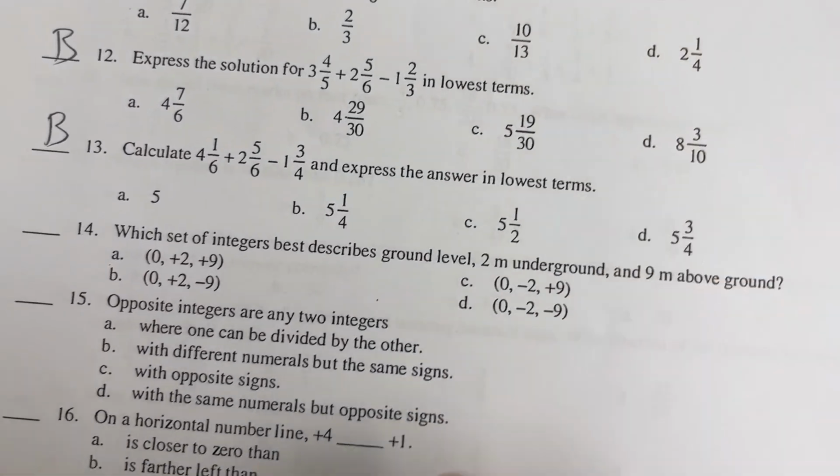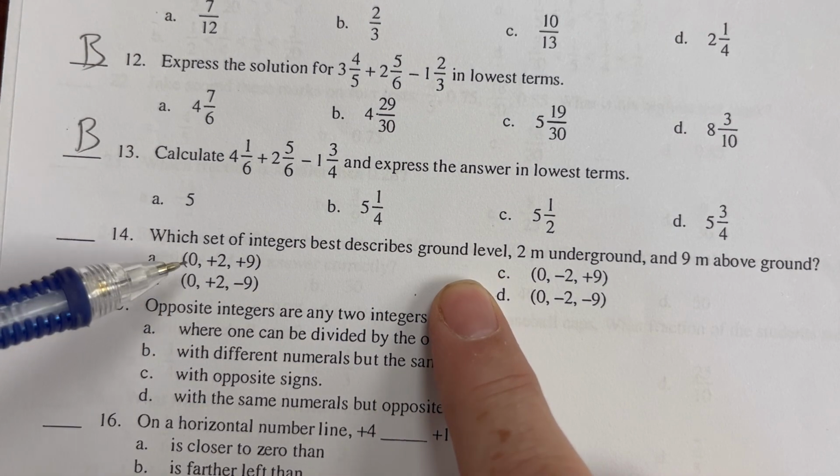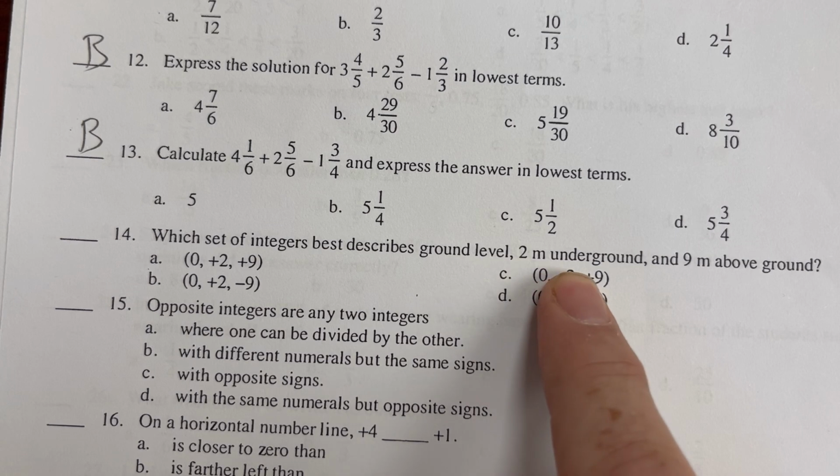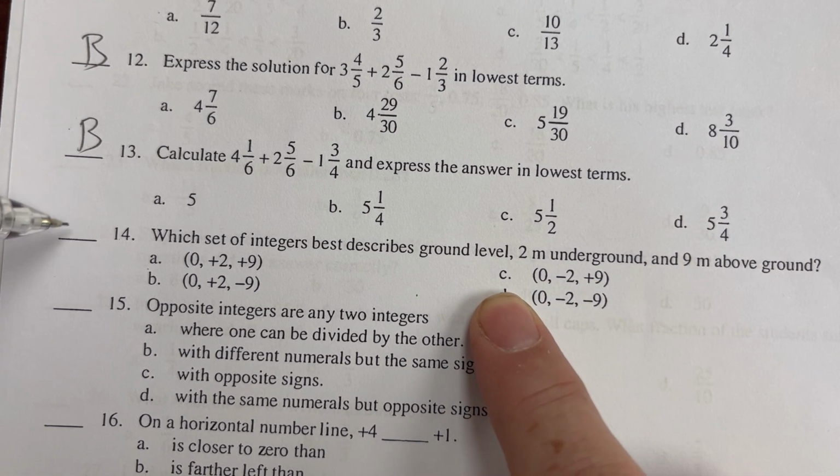All right, which is the best set of integers to describe ground level? So ground level is 0. So all these work for 0 first. 2 meters underground, so that would be a -2, and 9 above, positive 9, so C.